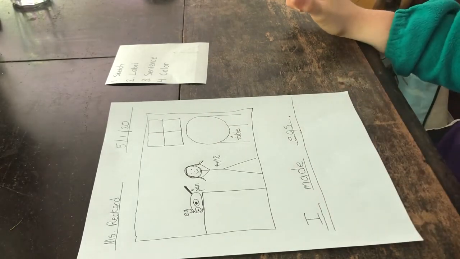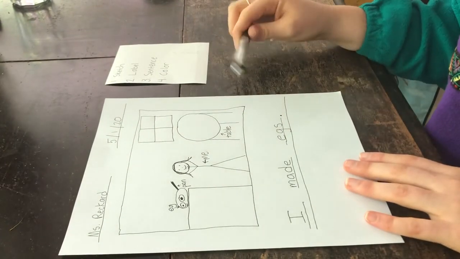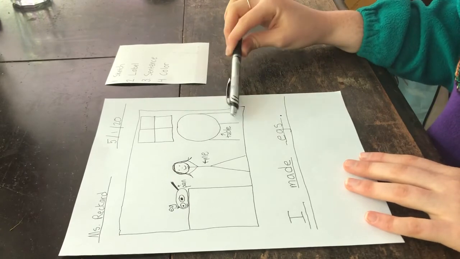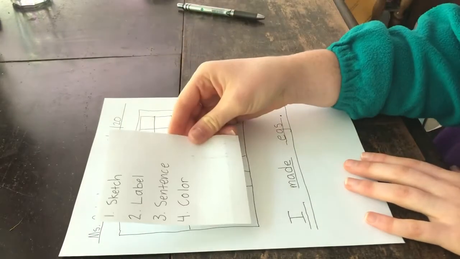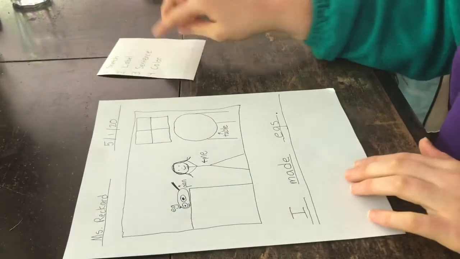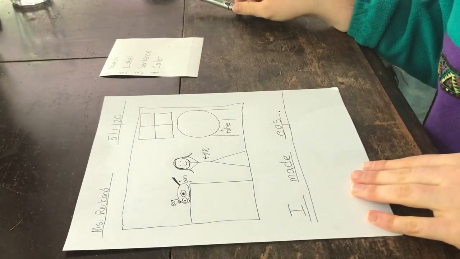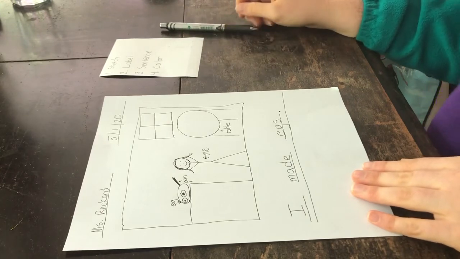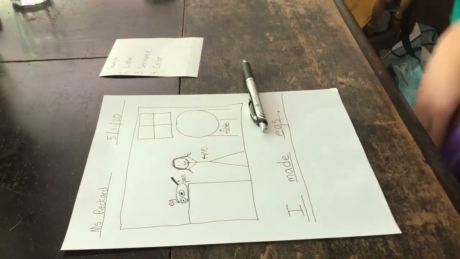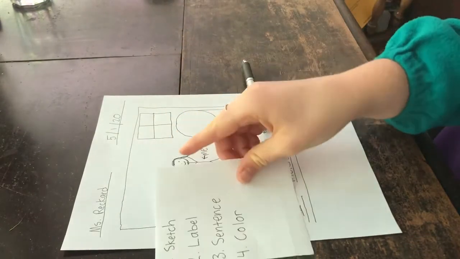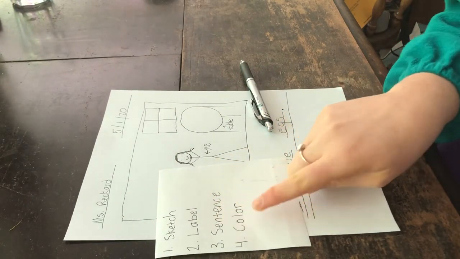All right, very good. Now I can show this to someone and they'll know what this drawing is about because they can read my sentence. And they can see the labels in my sketch. So after our sentence, we are going to color it, okay? So now is when you would get out your crayons or your markers and do your very best coloring. All right, personal best, high quality work. And that is how I want you all to be practicing your writing while you're at home. Remember, you can follow these steps. Sketch first, label second, write your sentence next, and color.